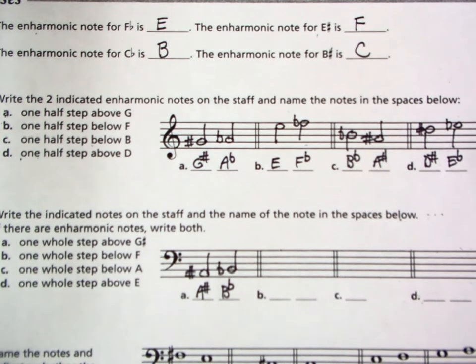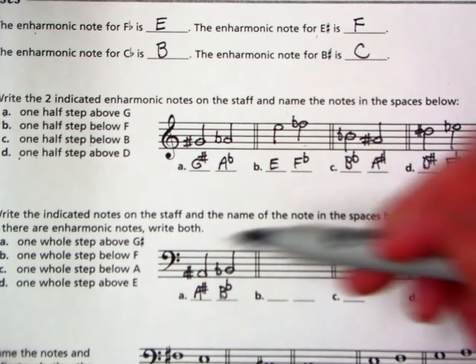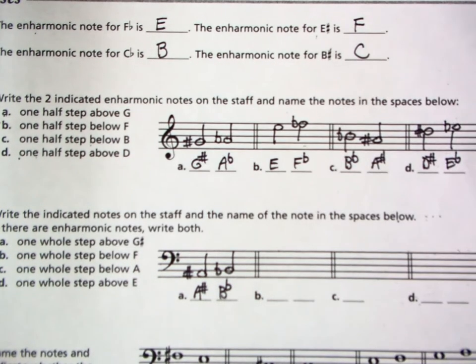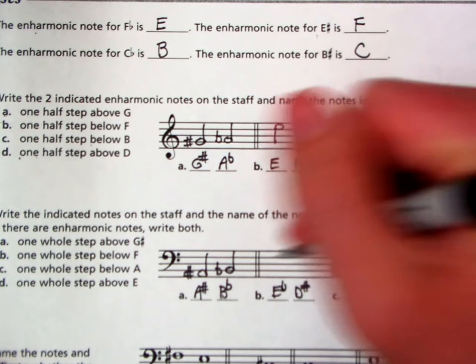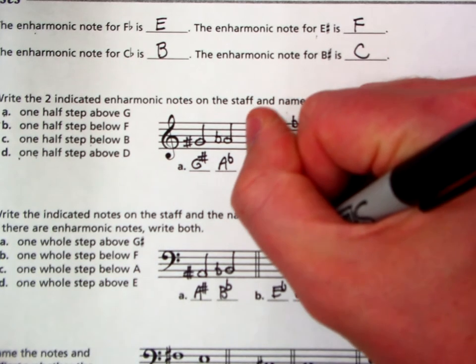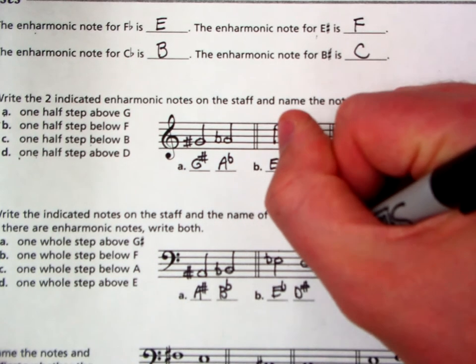You have to go back and forth between your keyboard, which you're welcome to use, until we learn how to do it a little bit better. One whole step below F. If we do that, E would be a half step, so E flat and D sharp. E flat, D sharp. And we can put it here, E flat, D sharp.